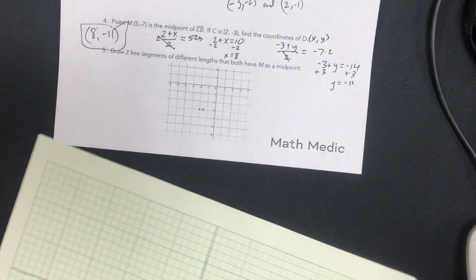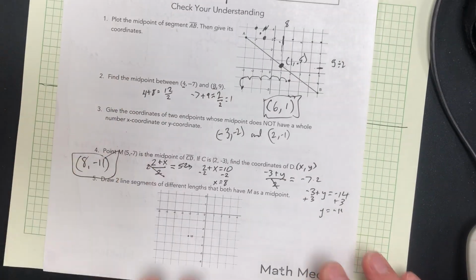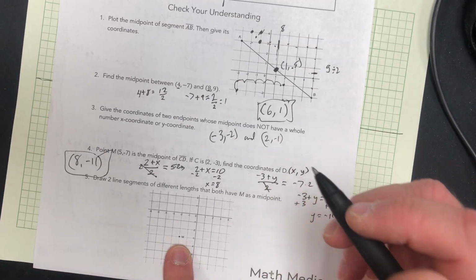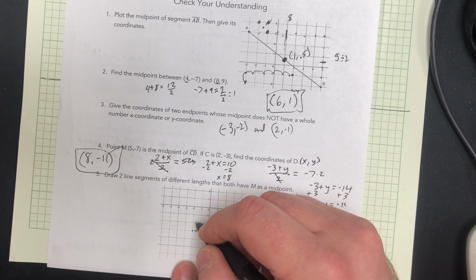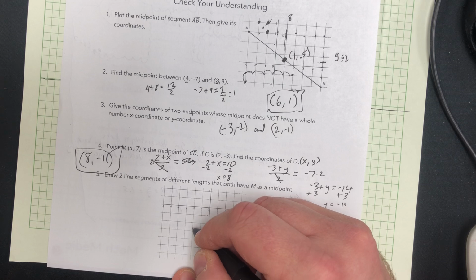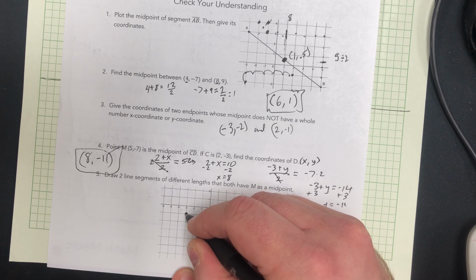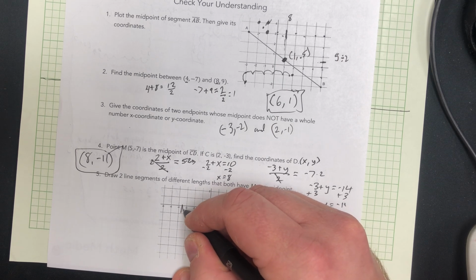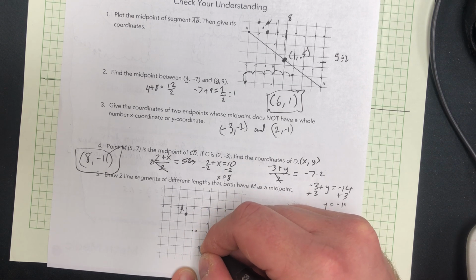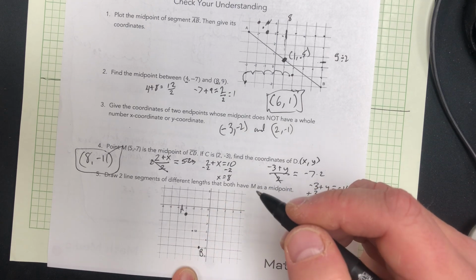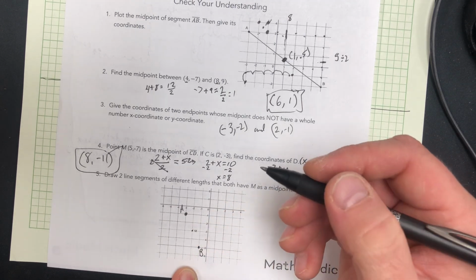Okay, draw 2 segments of different lengths that both have M as a midpoint. Well, so all I gotta do is just do something. Maybe I'll go up 2 and over 1. A. So if I went up 2 and over 1, I'll just go down 2 and over 1 the other way. B. There's 1.